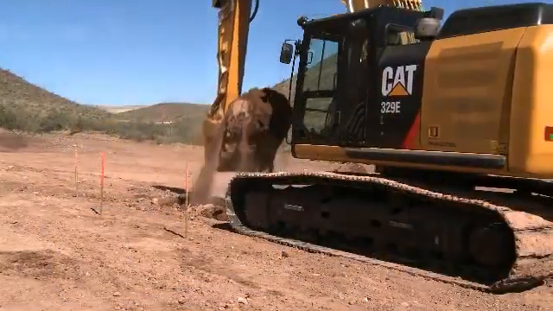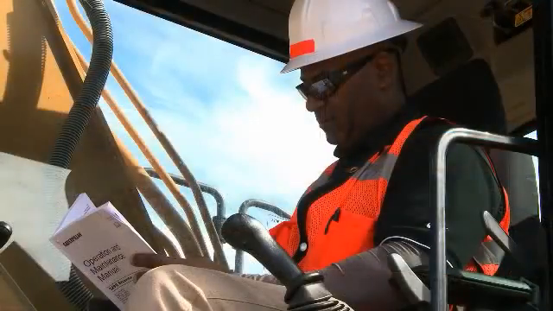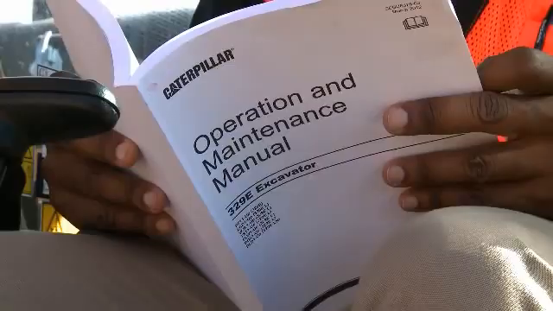Additional features and applications are covered in separate videos. For full instructions, please read the Operations and Maintenance Manual.